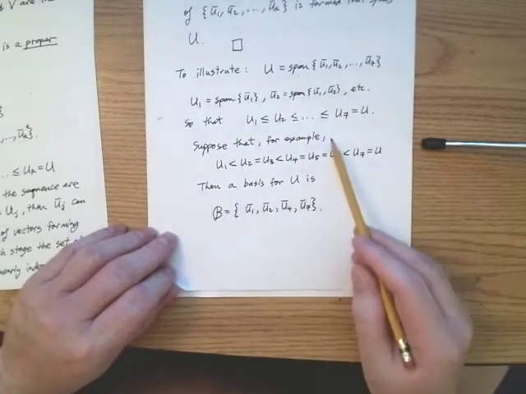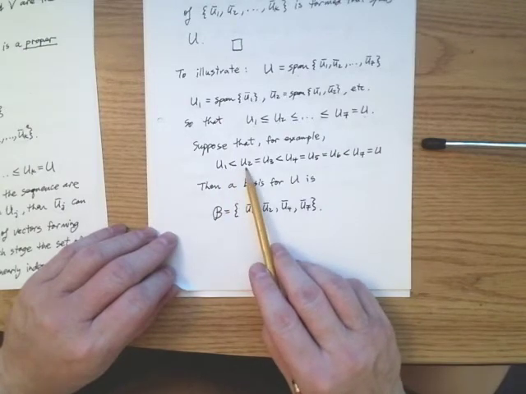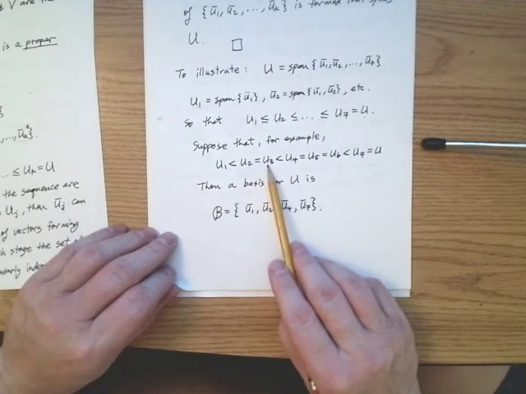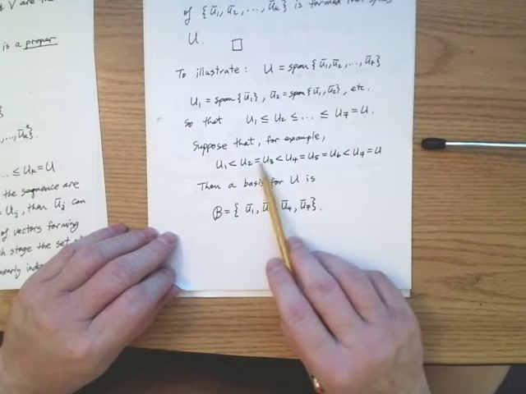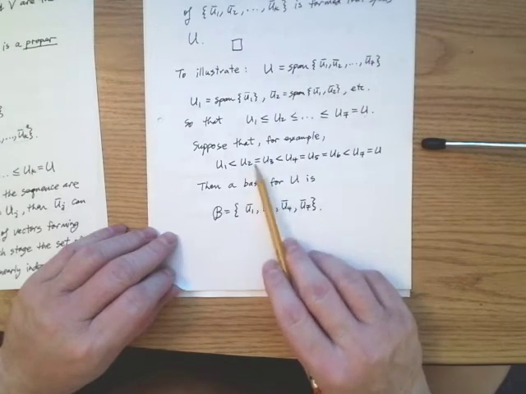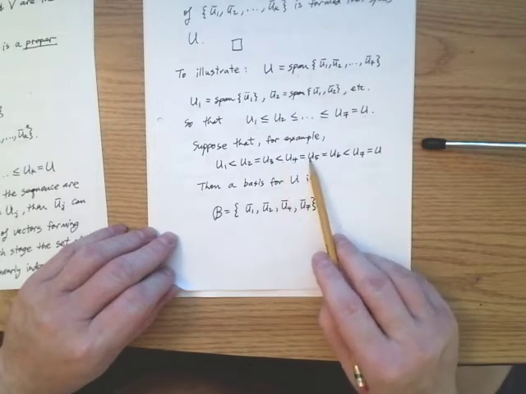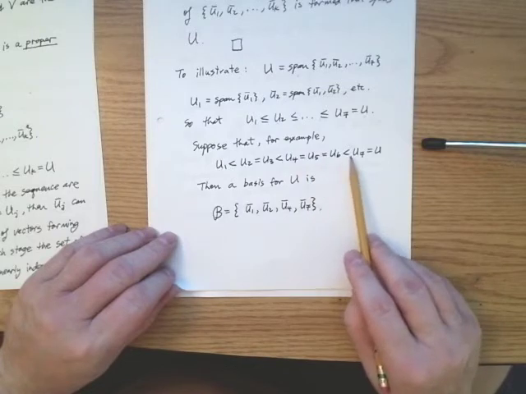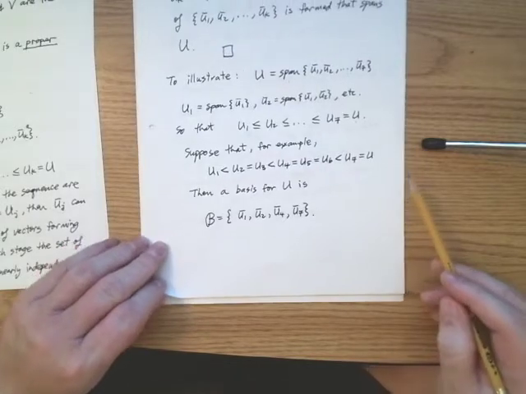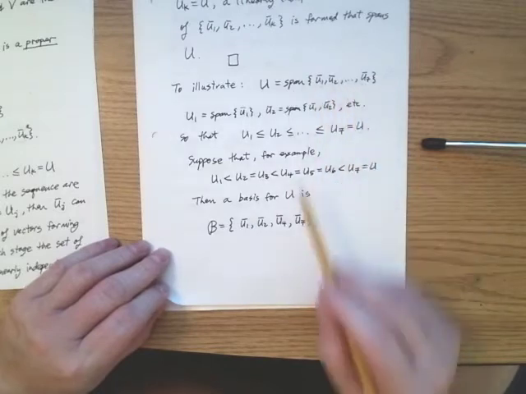Okay, now suppose we have the following situation occur. U1 is a proper subset of U2, but U sub 2 is actually the same as U sub 3, right? So they're actually equal. This isn't a proper subset of this one. It's actually an equal. Okay, but this is a proper subset of U4, but that's equal to U5, which is equal to U6, but U6 is actually a proper subspace of U7, which is the whole space. Okay, then what would be a basis for this using these vectors?